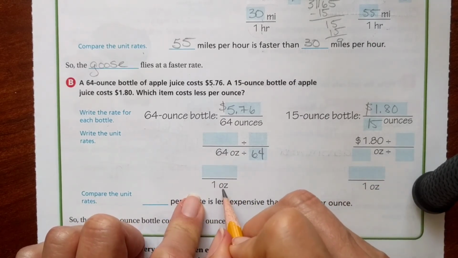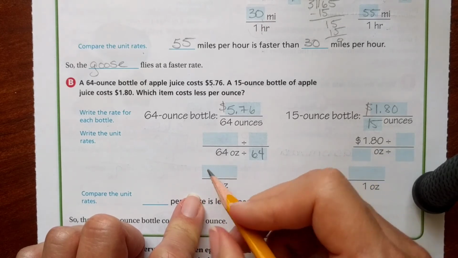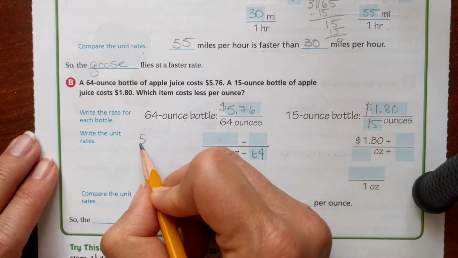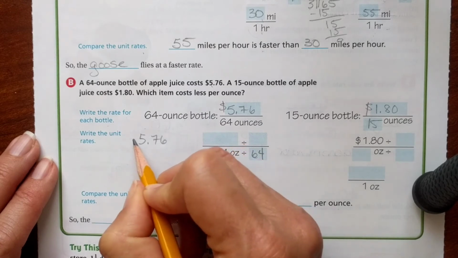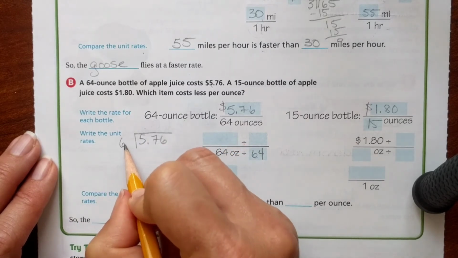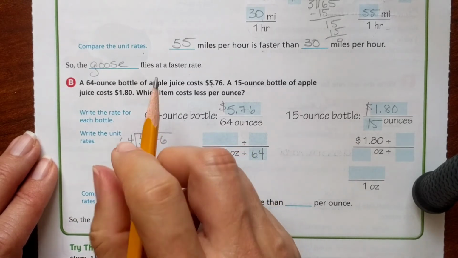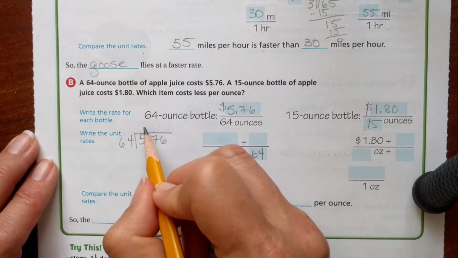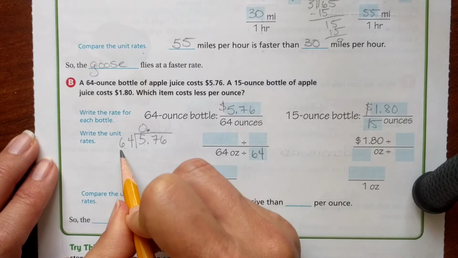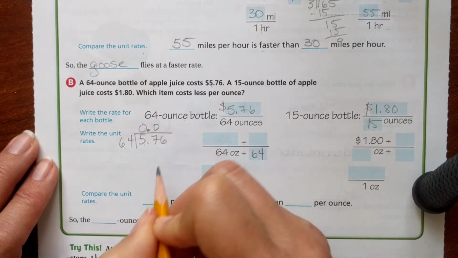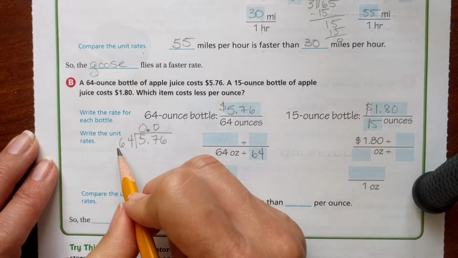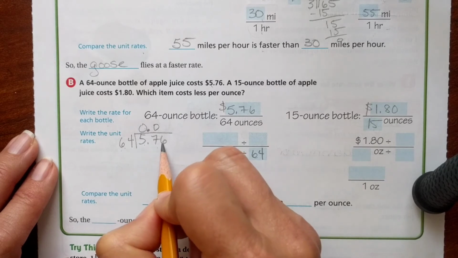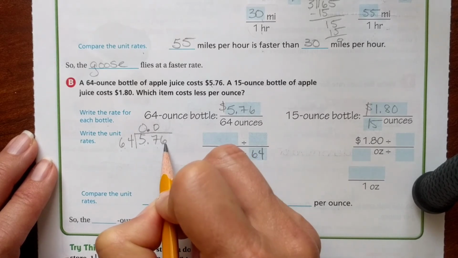So I have to divide by the denominator. So I get that 1 in the denominator. So over here I'm going to do a little margin work. Divided by 64. Let's see, 64 does not go into 5. 64 does not even go into 57. 64 goes into, I want it to end in a 6.